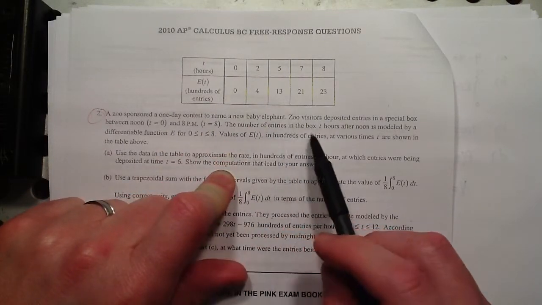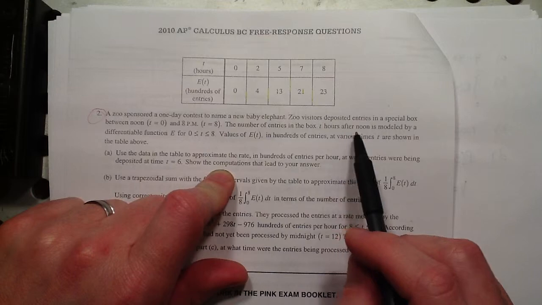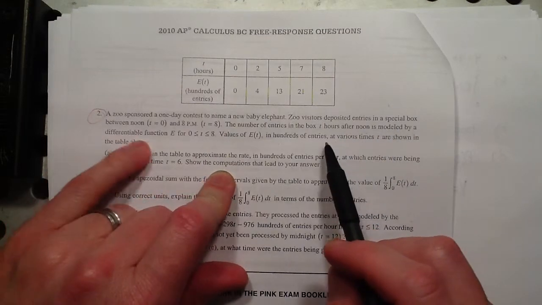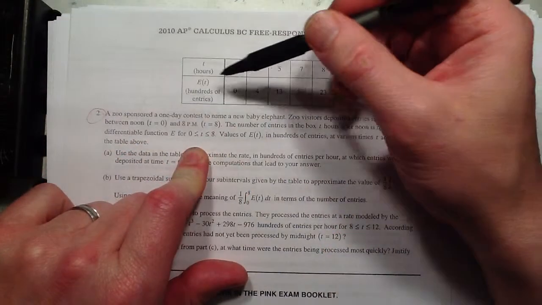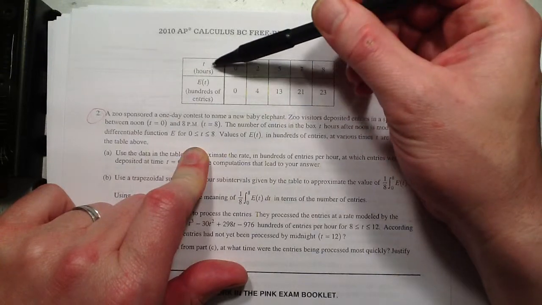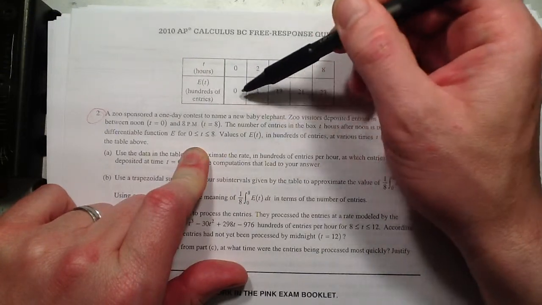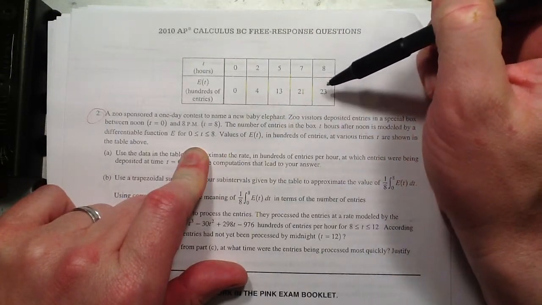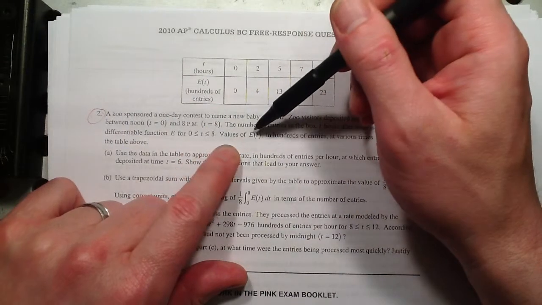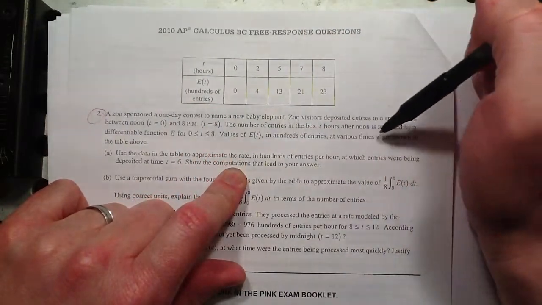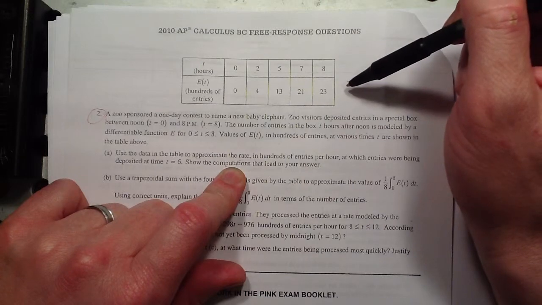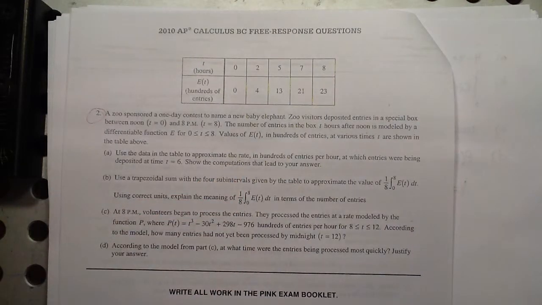The number of entries in the box, t hours after noon, is modeled by a differentiable function E here. So this is the time, and this is how many hundreds of entries are in the box. So values of E of t in hundreds of entries at various times t are shown in the table above.